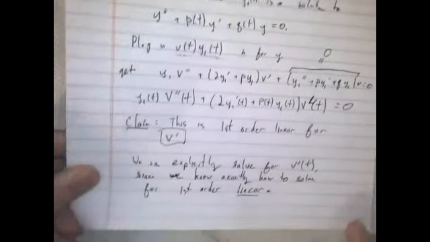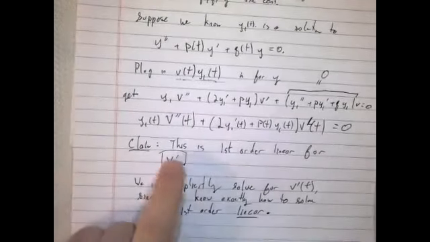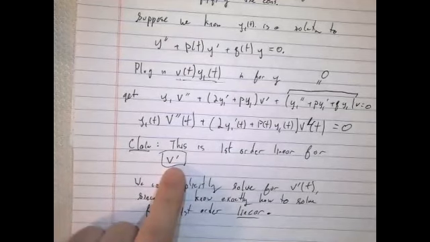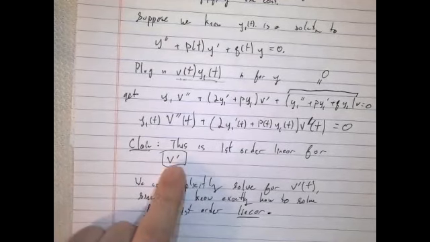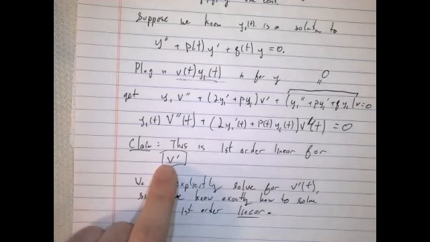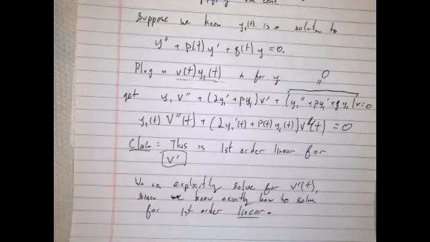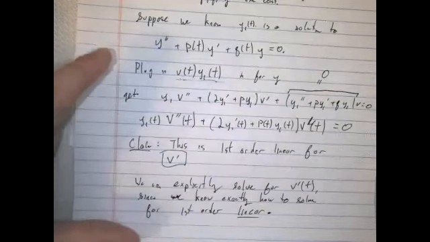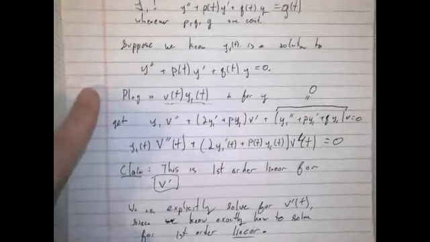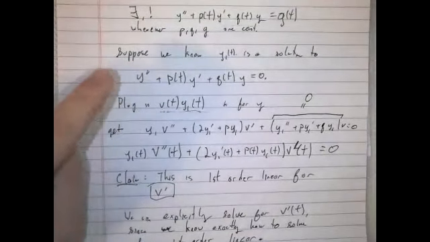Now, an additional question would be, once we have found v prime of t, is there a way to find v of t? Namely, once I found v prime of t, can I integrate it nicely? And of course, the answer is yes, if you're willing to use the first fundamental theorem of calculus. Maybe it doesn't have any nice expression in terms of elementary functions, but nonetheless, this is a process that we can always do for second order linear differential equations.